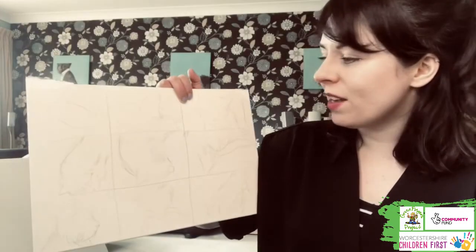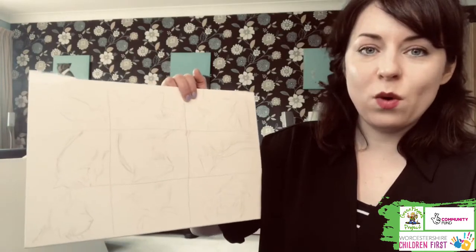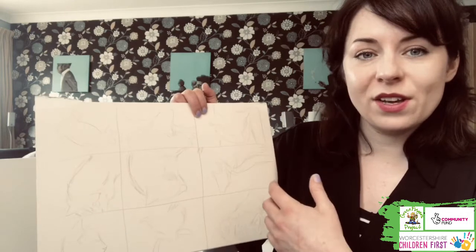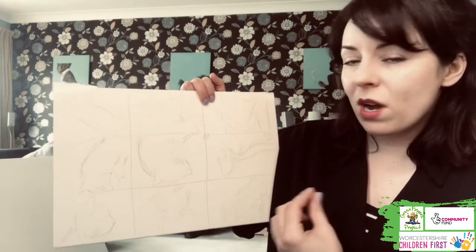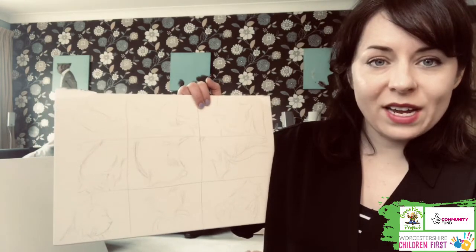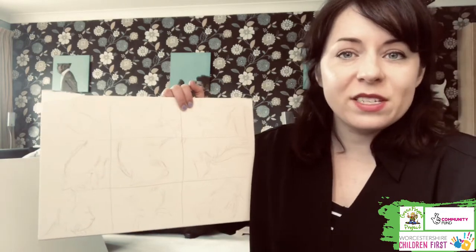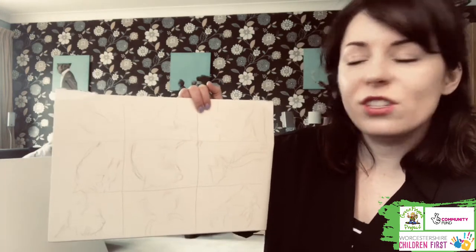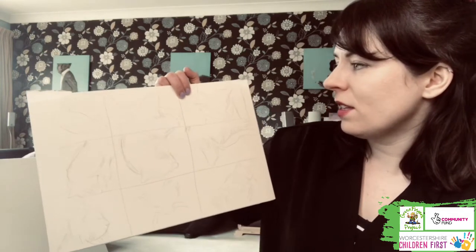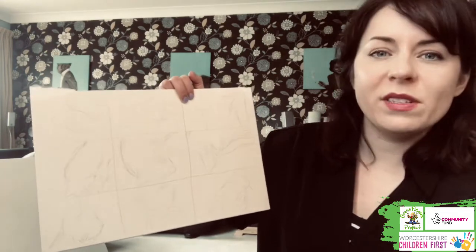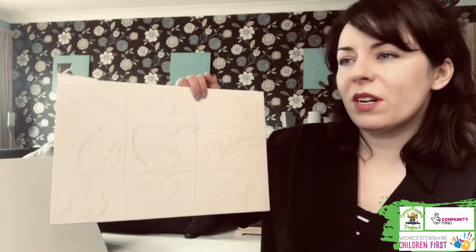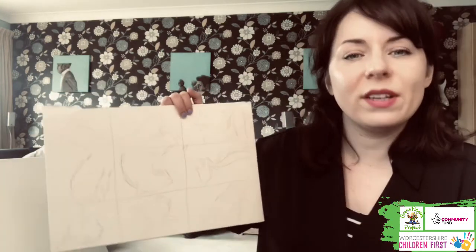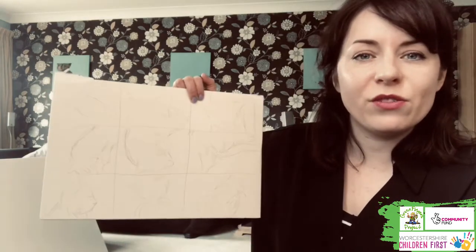So for the next part, we're going to use the 1-minute studies and turn that into a painting. You might want to pick one and focus on that one and create an image from it. It doesn't have to be a painting, you can do a drawing, but use this as a reference point, almost as if you were taking photos of various angles of something and then using that to create a picture from.